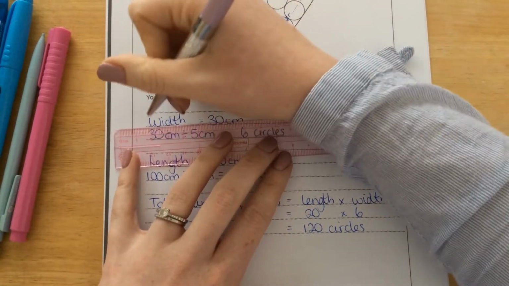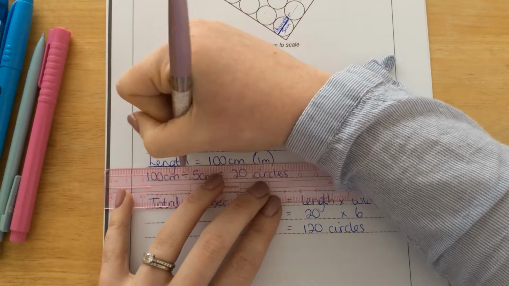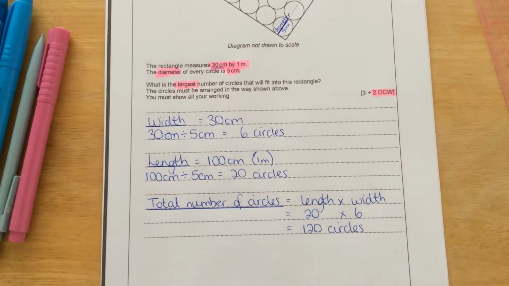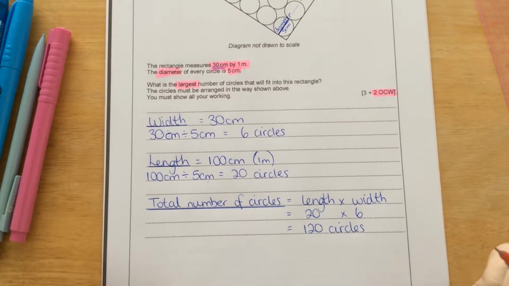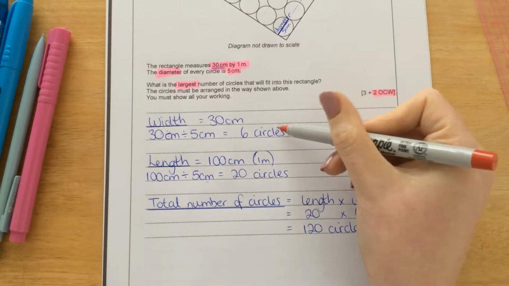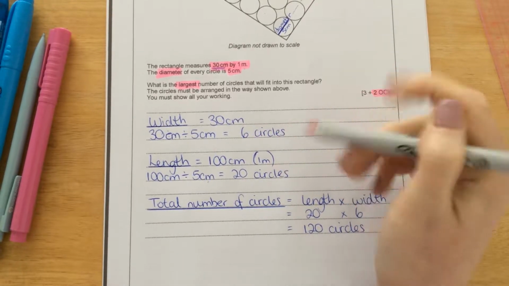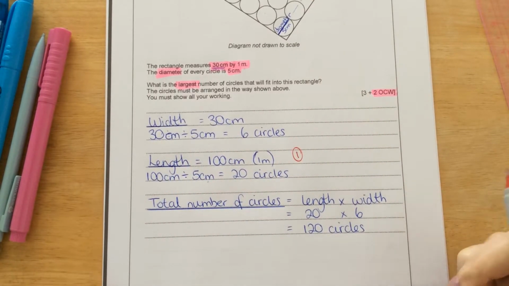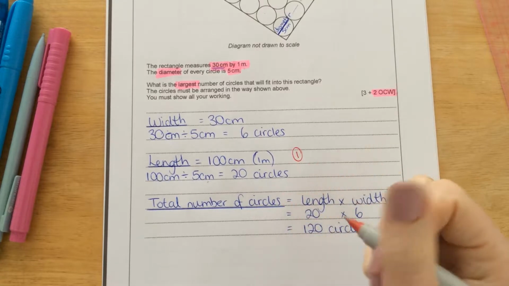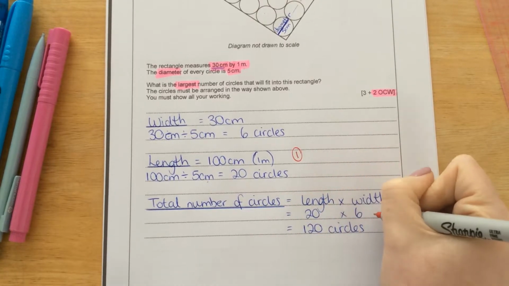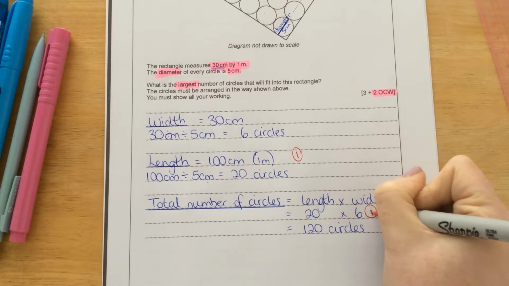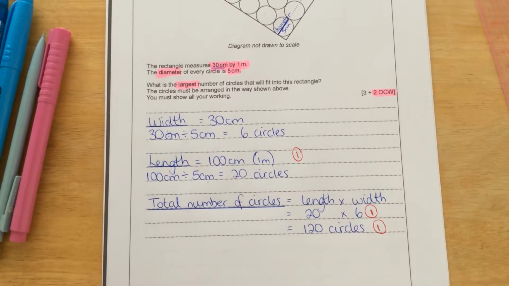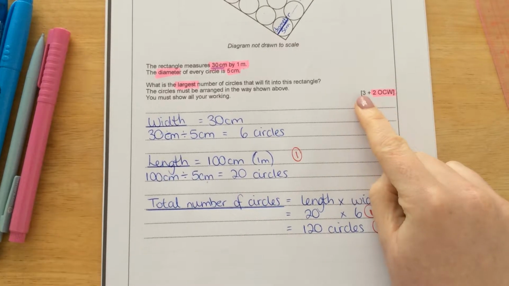So the examiner will give you 1 mark if they see either 6 circles or 20 circles. So either that you've worked out the width or the length. They would give you 1 mark if you have 20 times 6. And then the final mark is your accuracy of 120 circles. So that's your full 3 marks for getting the question correct.